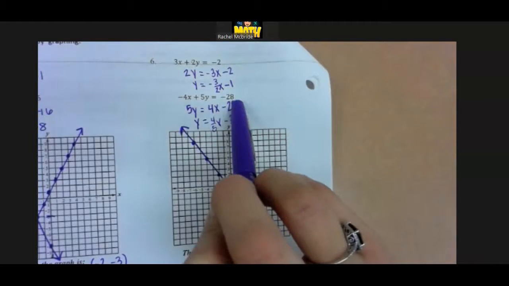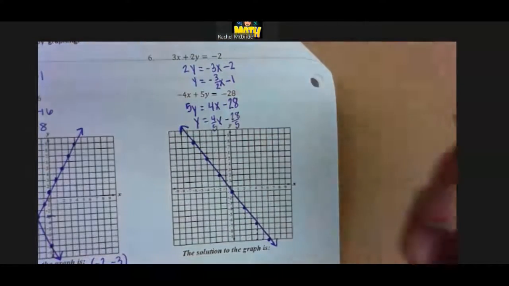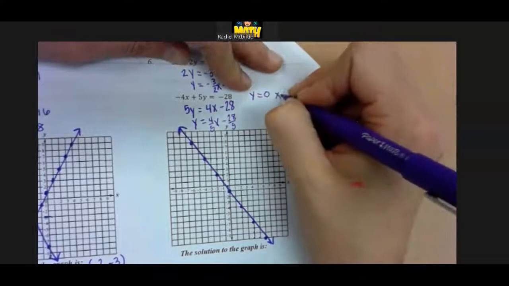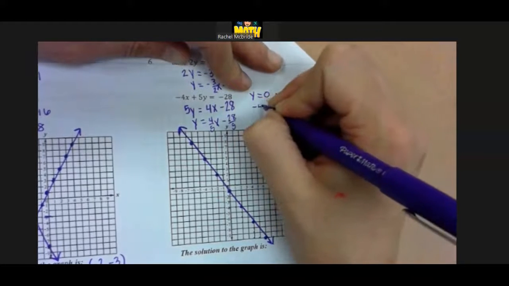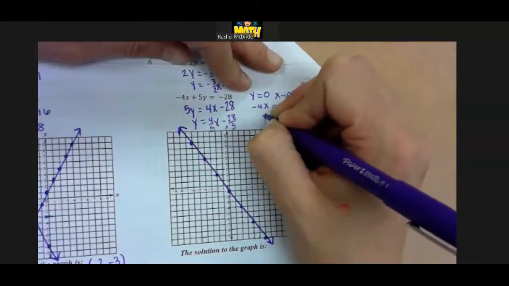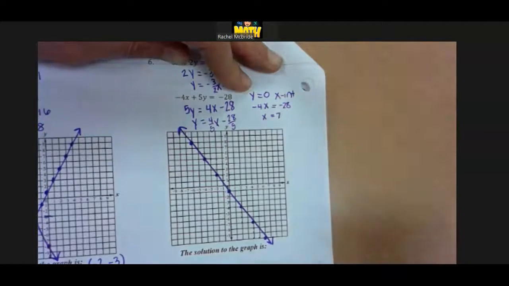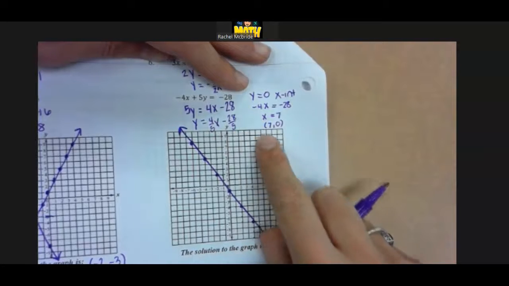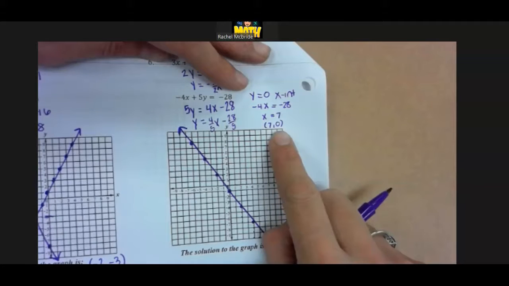I can see that because I have negative 4 and negative 28. So I'm going to plug in y equals 0 to get my x-intercept. And I have negative 4x equals negative 28, or x equals 7. So instead of starting my graph at negative 28/5, I'm going to start my graph at 7, 0.